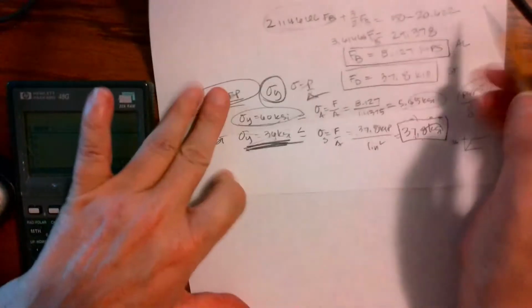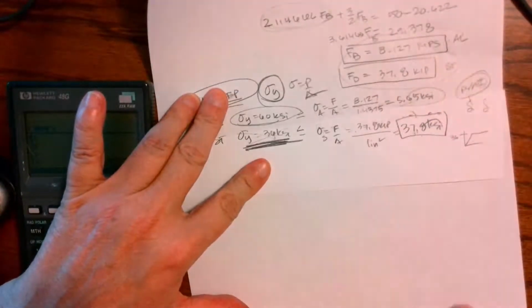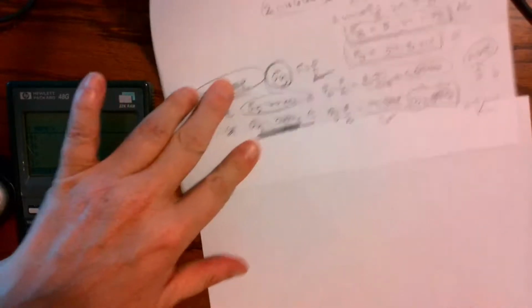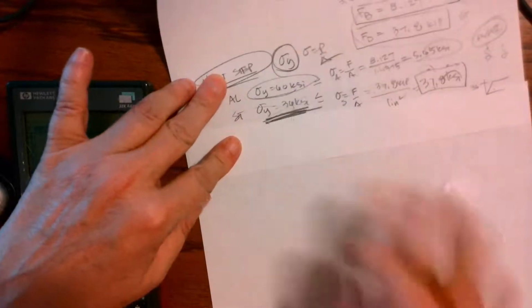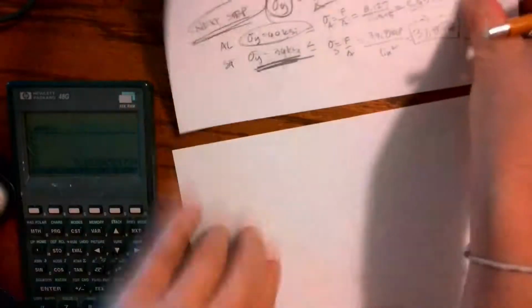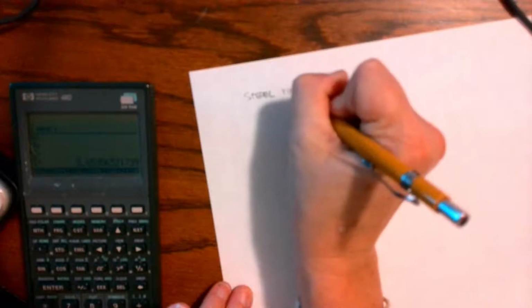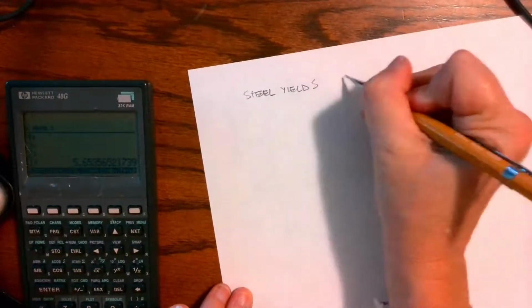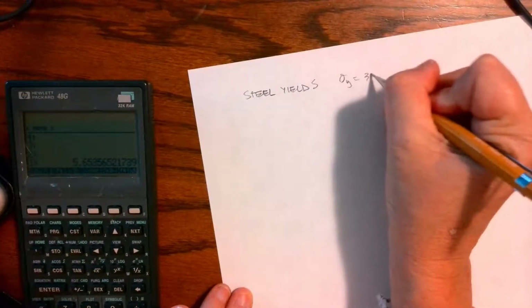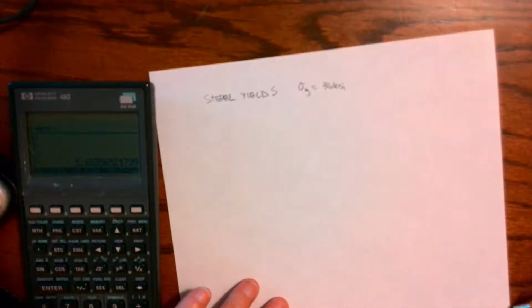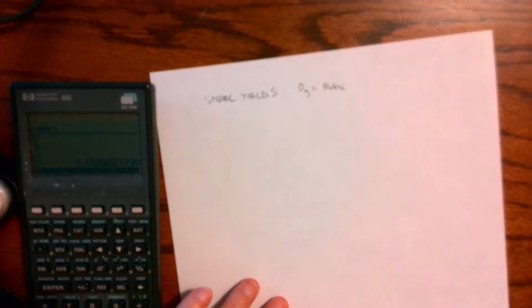So unfortunately, this is no longer a true story, because I'm causing yielding here. I can see that my steel yields, and the most I can have is 36 KSI. I can't carry that 37 like I kept thinking I could.